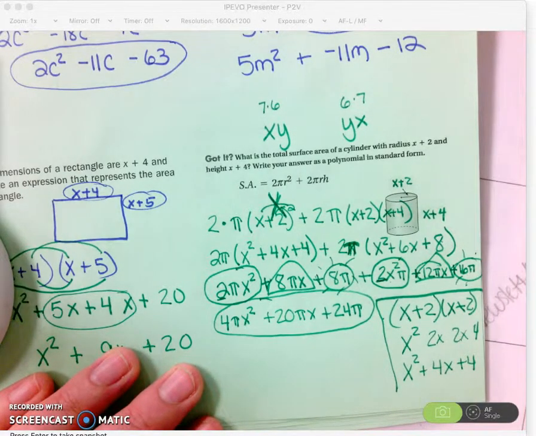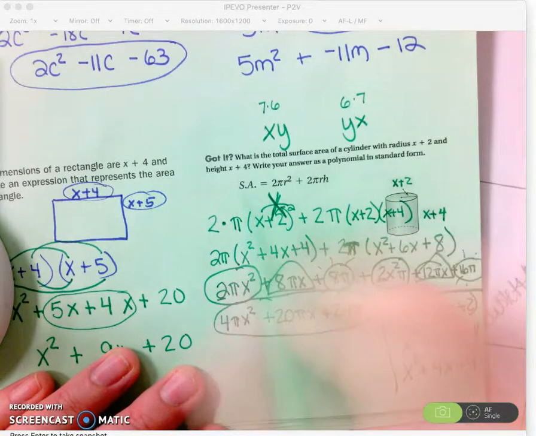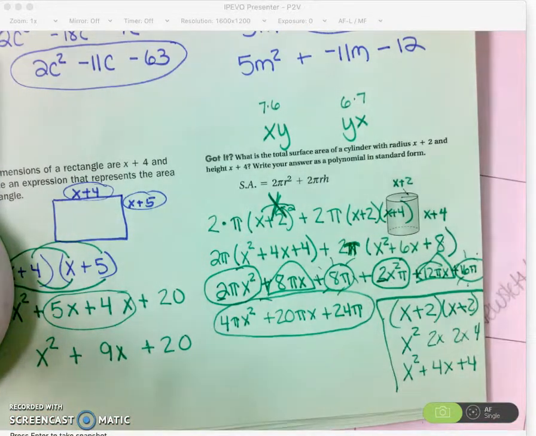And I could probably make sure that I don't have any labels. So if it was inches or meters or whatever, I would want to make sure to put that on there.